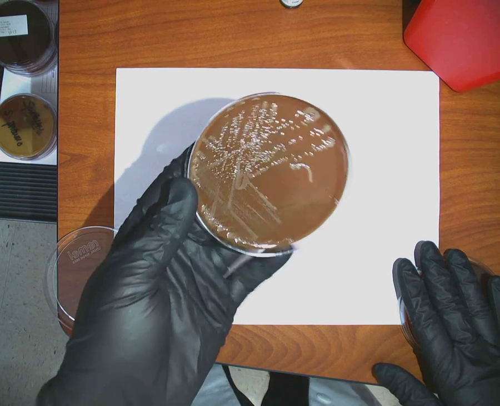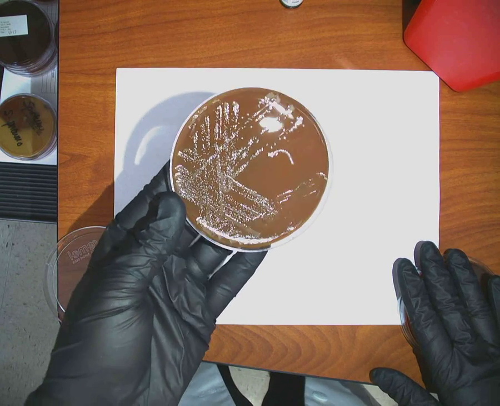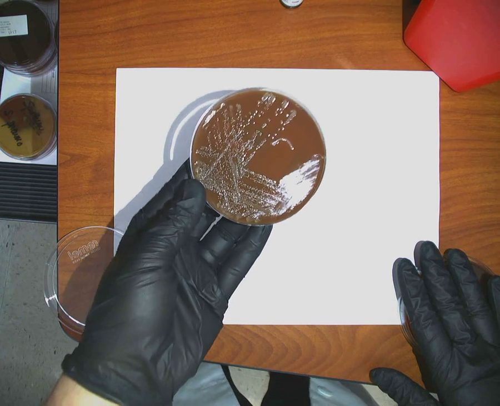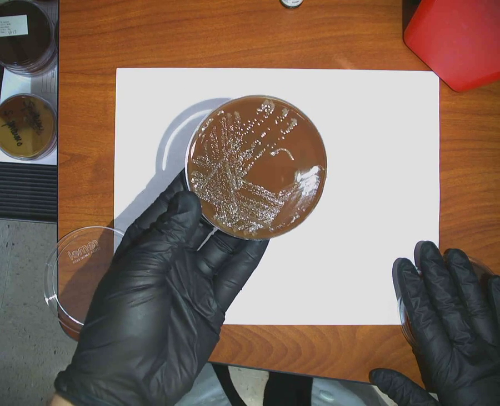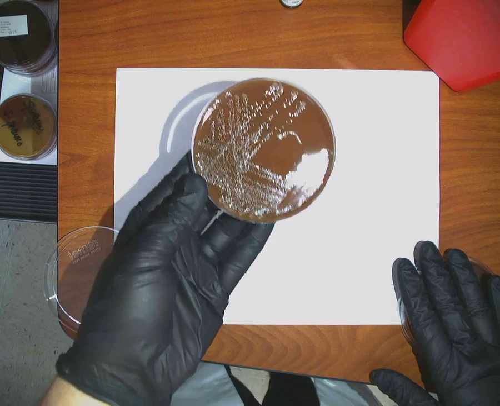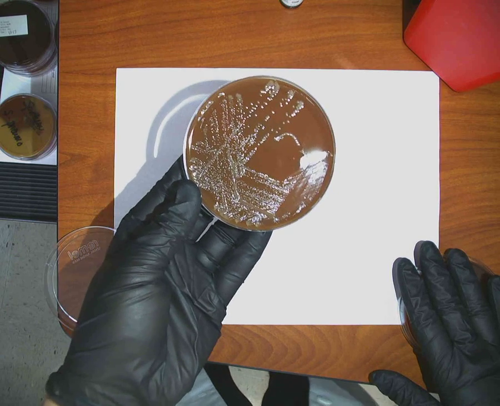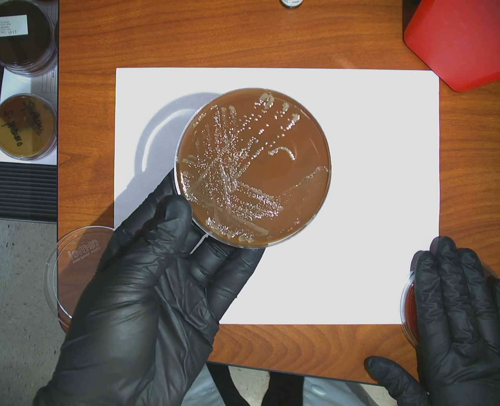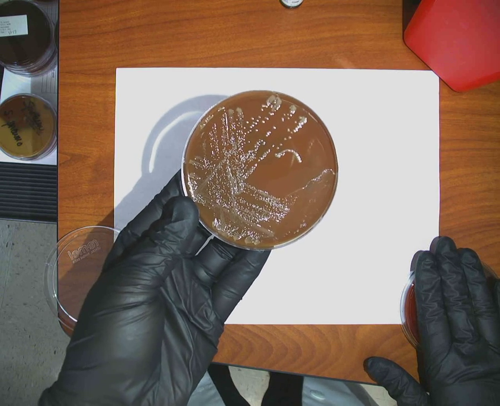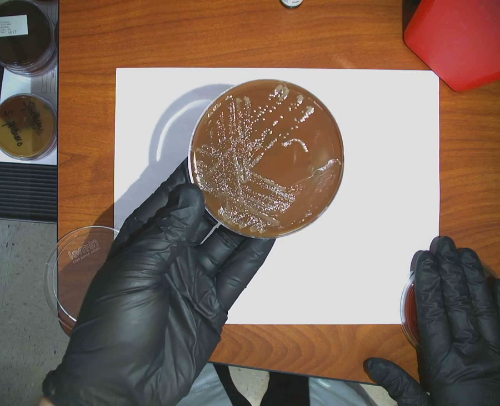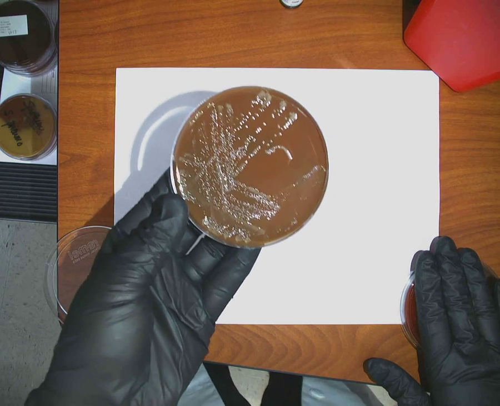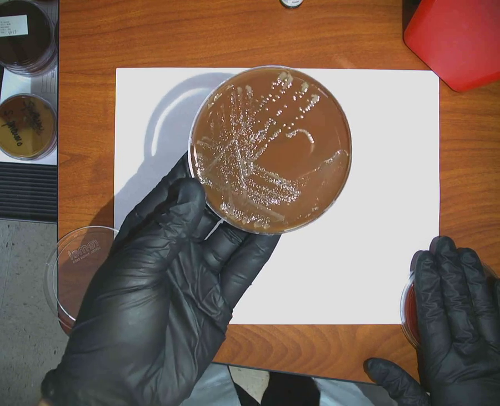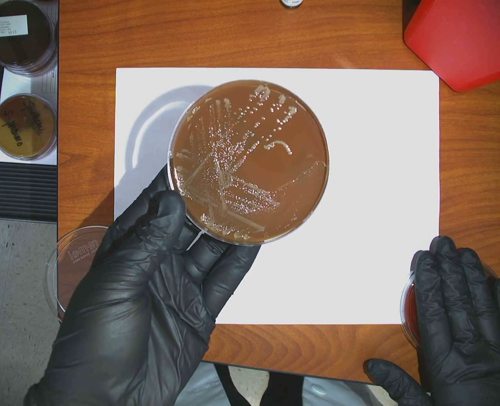Because it's tan, the organisms that I know to be tan on chocolate agar are from the Neisseria genus, the Moraxella genus, and what other genus? Haemophilus, okay? But it's growing on blood agar, so what do I know that it's not? Haemophilus. It can't be Haemophilus. So it's got to be Neisseria or Moraxella, right?